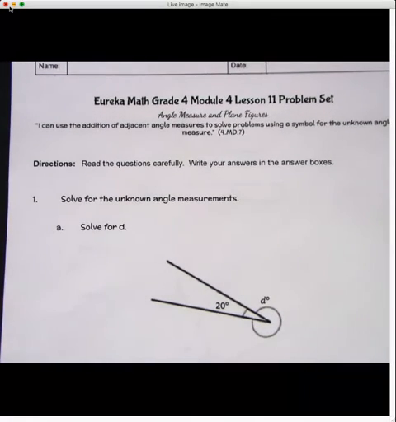It's not that hard. In each problem today, I'm working through the problem set, so it's going to be a lot like your homework assignment. Pay attention so you know how to do this. Basically, what we're doing is trying to find a missing angle or angles for each little picture.